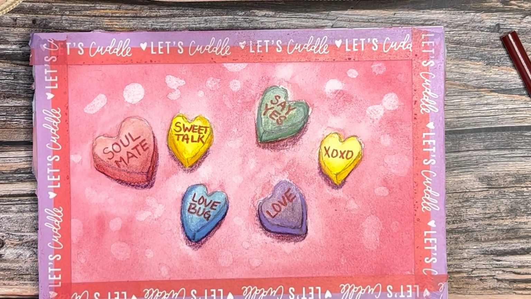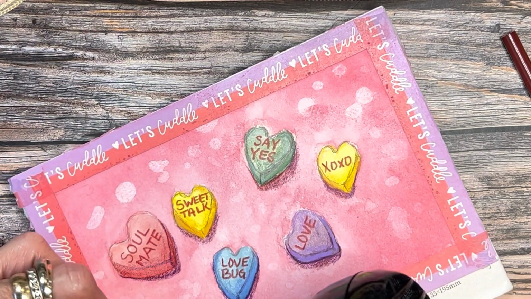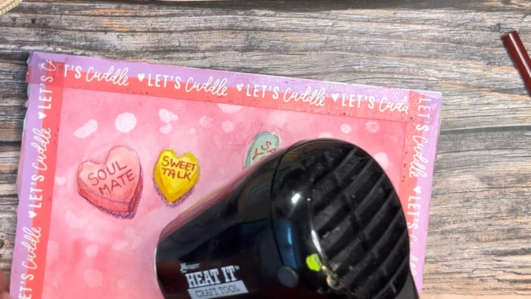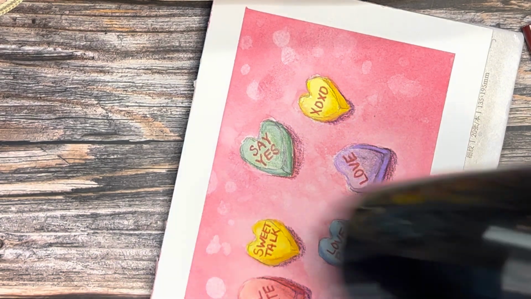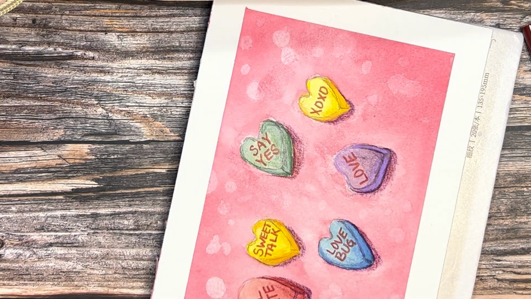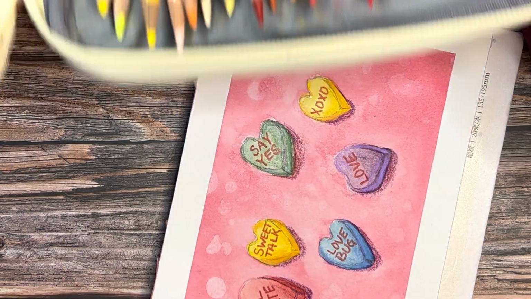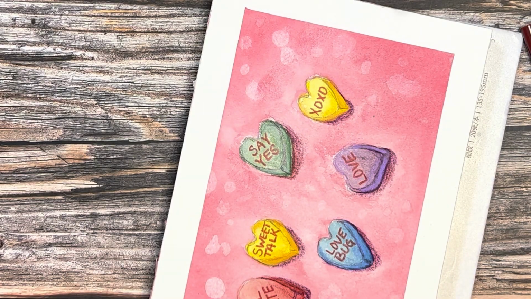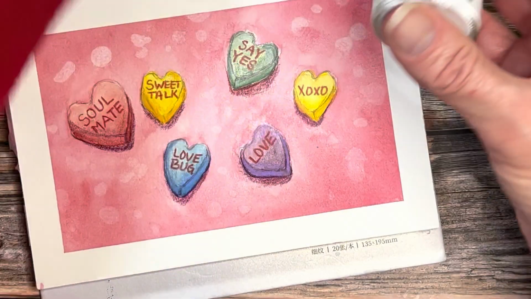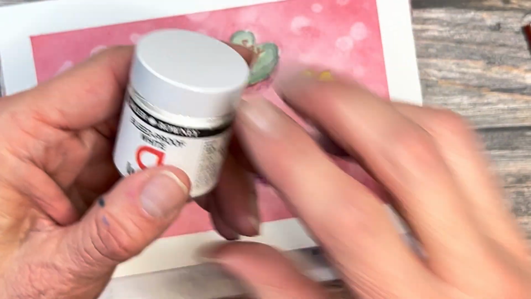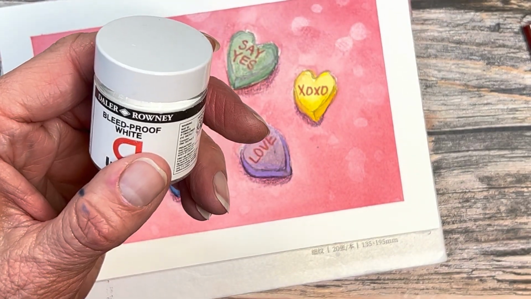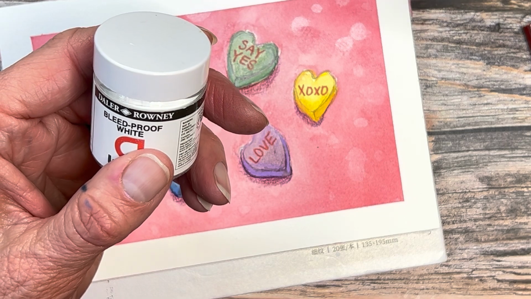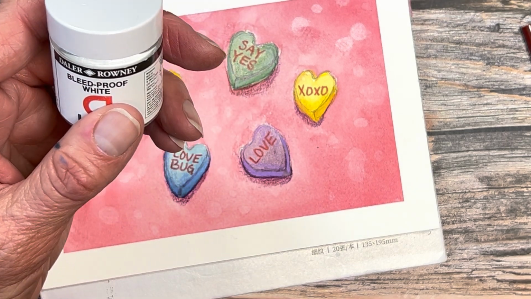I'm excited. I'm going to get the heat tool out to remove the tape without tearing the paper. Oh, so fun. I'm going to move these out of the way here. And do you remember before when I told you about bleed-proof white? Here is a chance to use it. And again, I'm going to go in with our number 4 brush. Here it is right here.